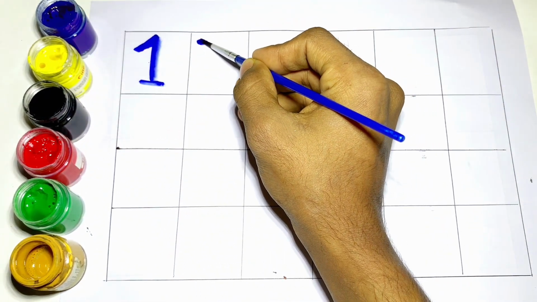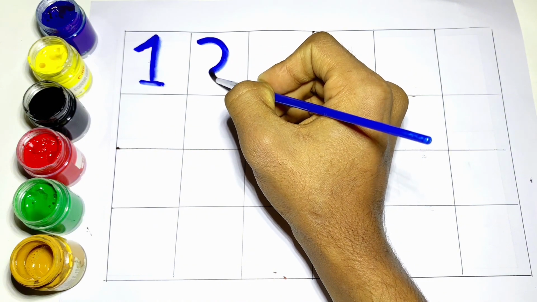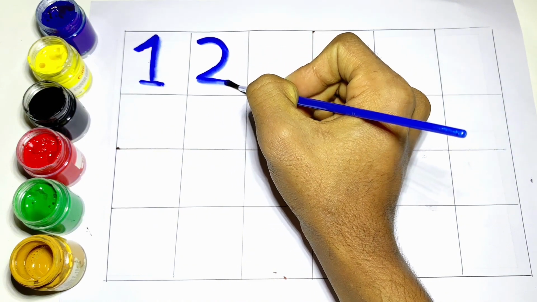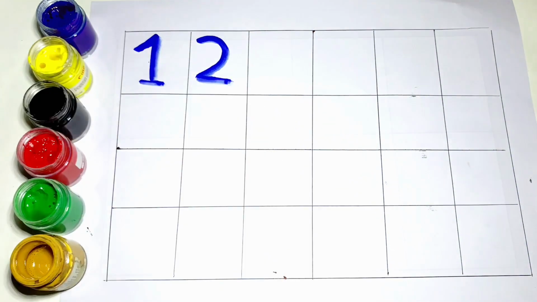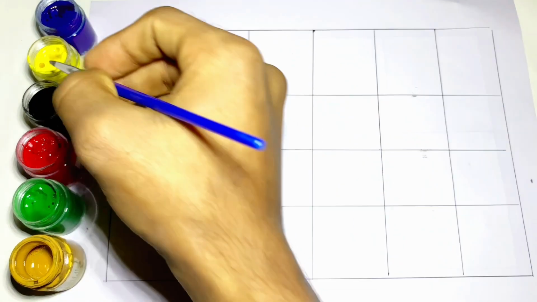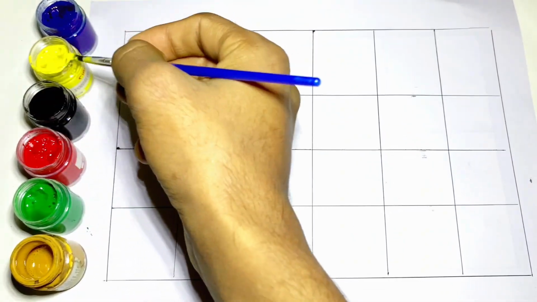Kids again use blue color and draw 2. The numbers of 2. T W O, 2. Kids now draw 3. The numbers of 3 and use yellow color.